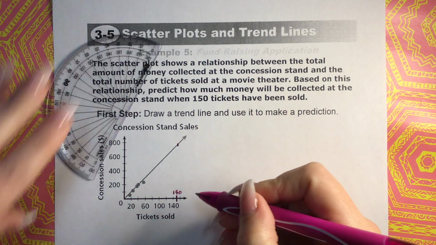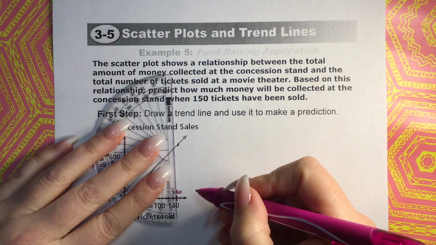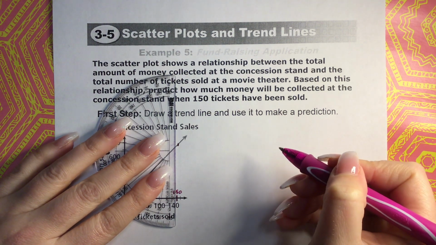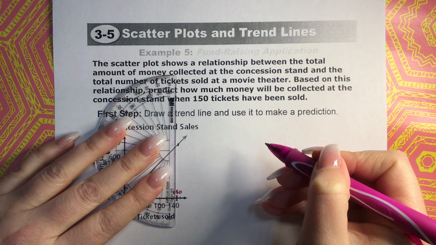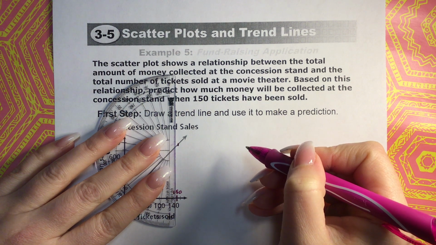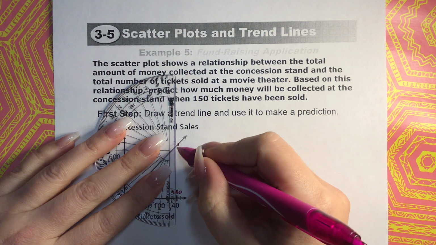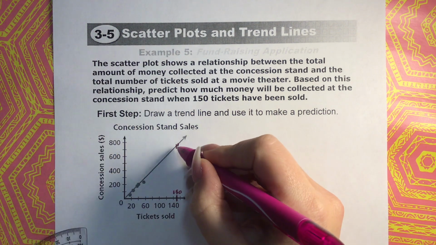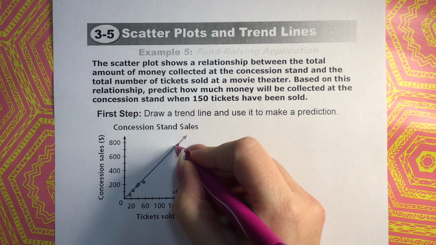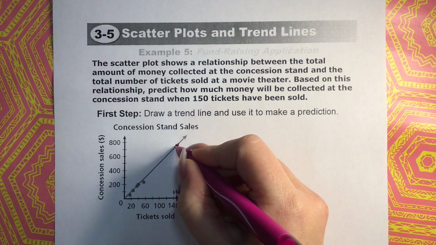Let me see. I'm just going to use this here. And if I go straight up from that point, trying to make it a straight line, this graph paper is really, really faint. It would be right about there. Okay, so this would be my mark right there.